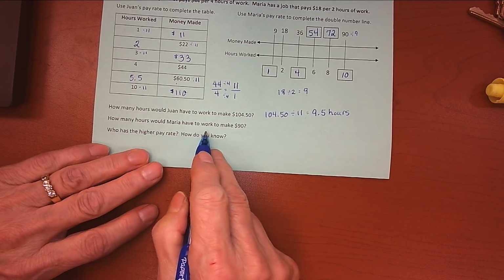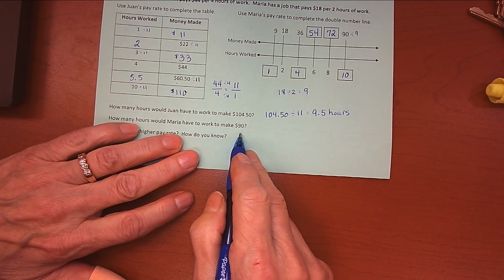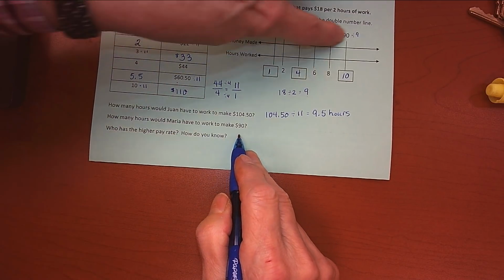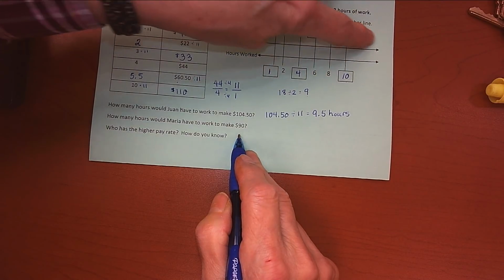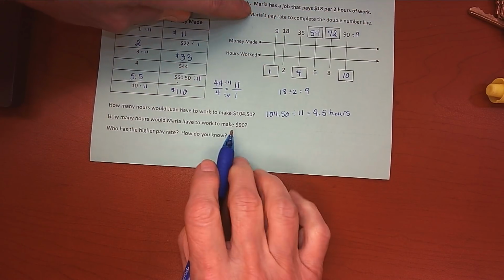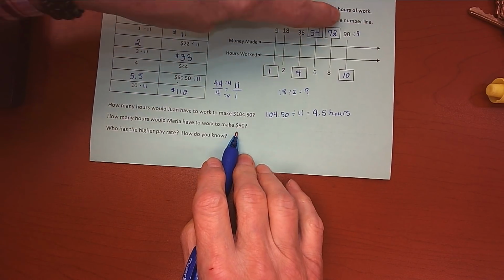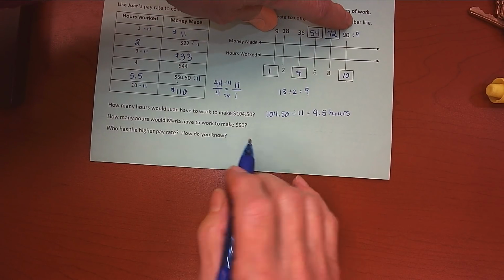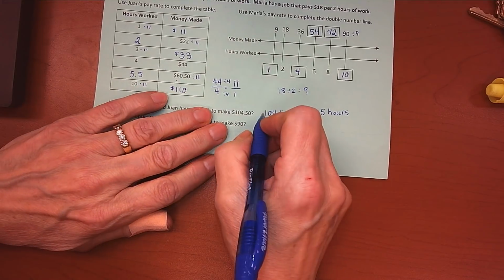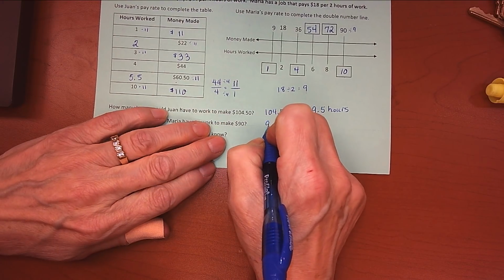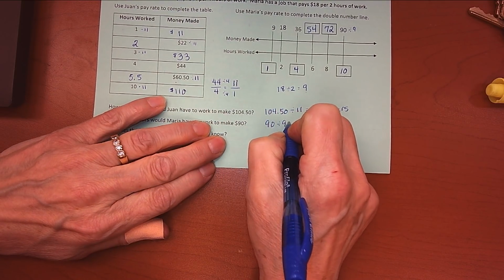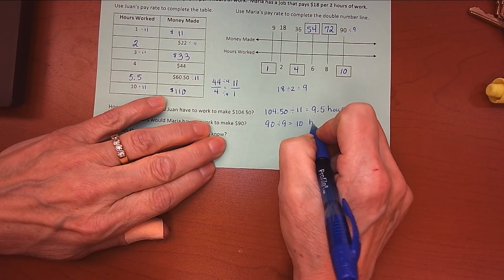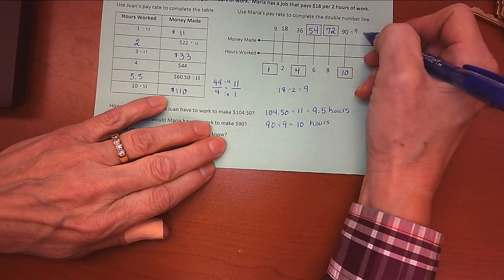Then how many hours would Maria have to work to make $90? So again, money made for Maria is up here. And if we take the money that she made and divide it by how much she makes per hour, we find that 90 divided by 9, of course, is 10 hours. And we already had that in our chart.